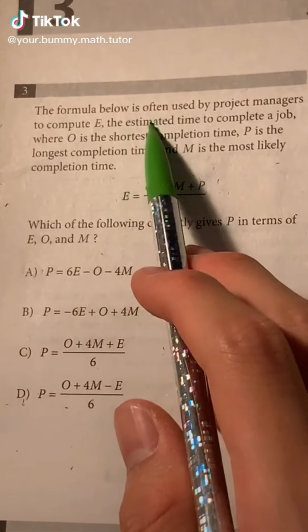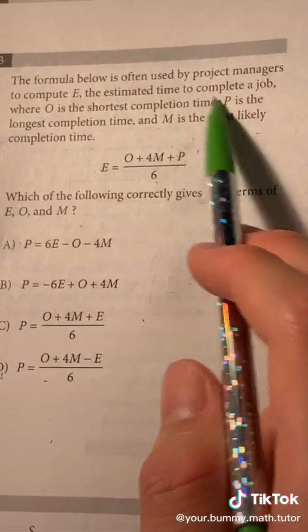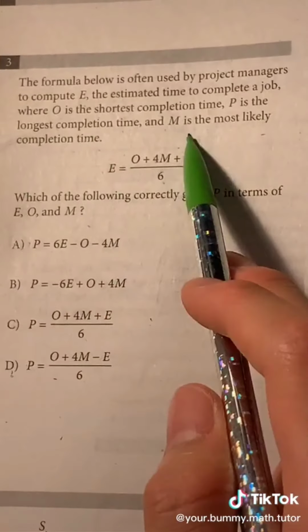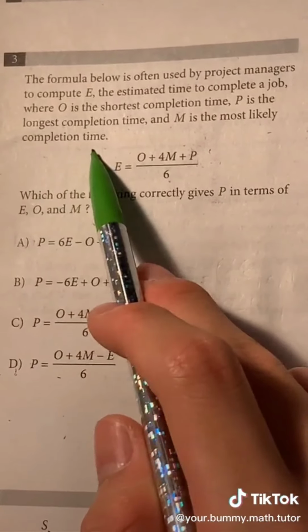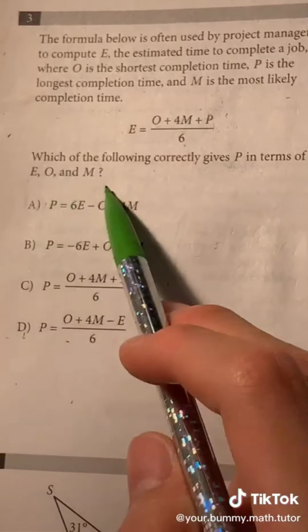Alright, 3. The formula below is often used by project managers to compute E, the estimated time to complete a job, where O is the shortest completion time, P is the longest completion time, and M is the most likely completion time. Which of the following correctly gives P in terms of E, O, and M?